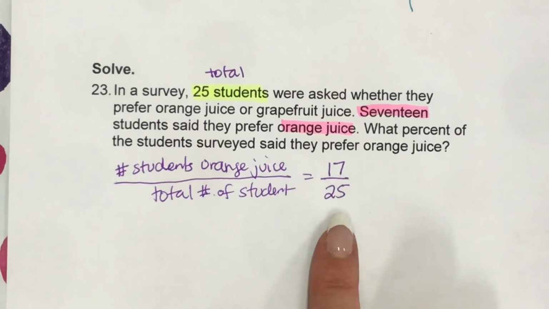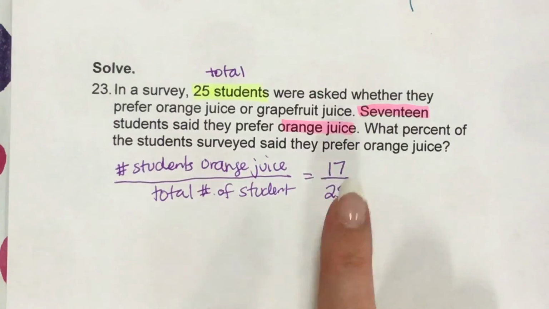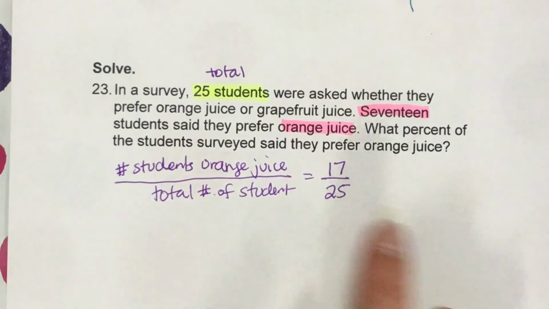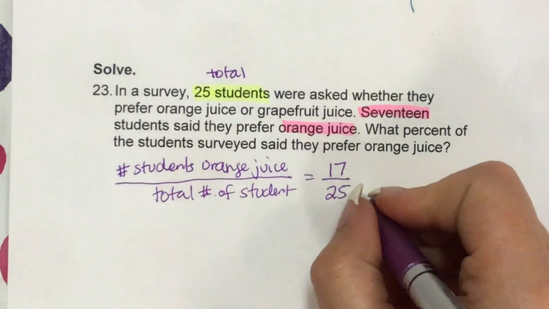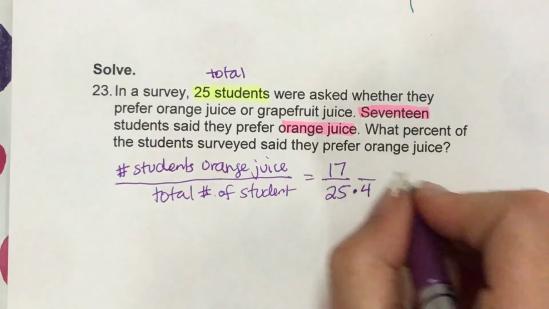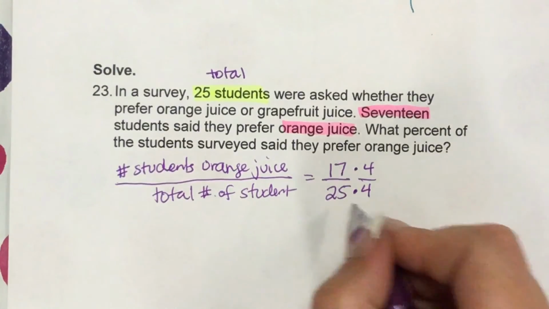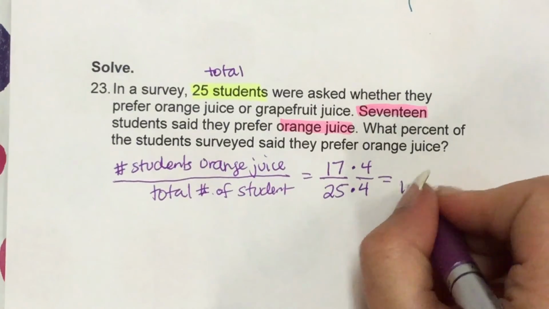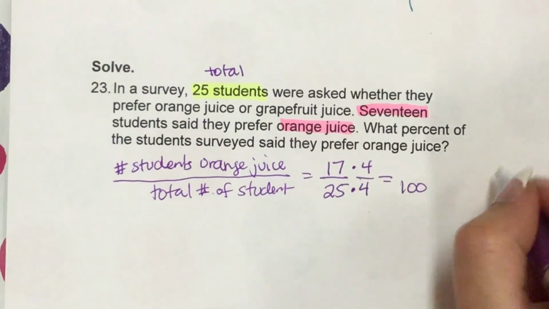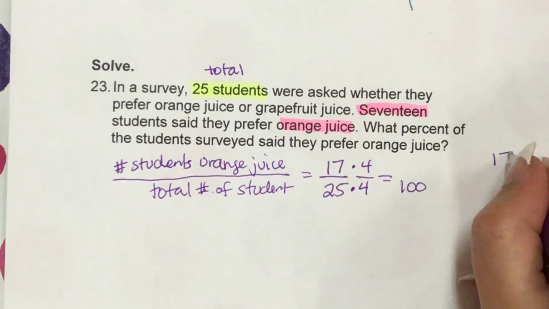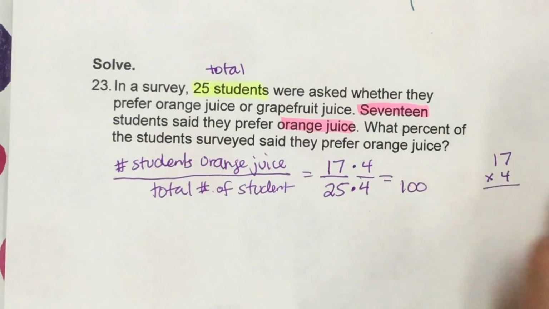Now I could do the long division here, right? But what I see with this 25 is this 25 is really super easy to make into 100. All I need to do is multiply it by 4 to the bottom and to the top. So when I go 25 times 4, that equals 100. When I go 17 times 4, I don't know that one off the top of my head. I'm going to have to do the multiplication over here.